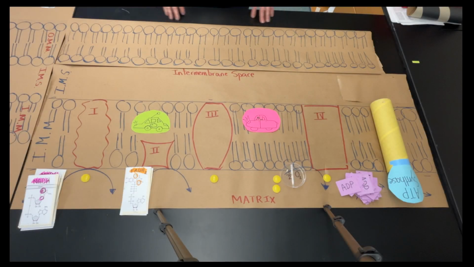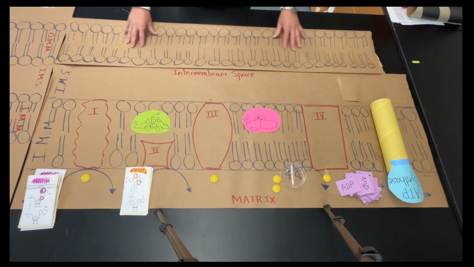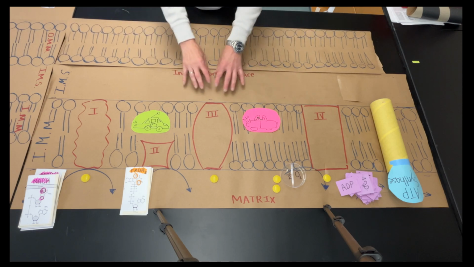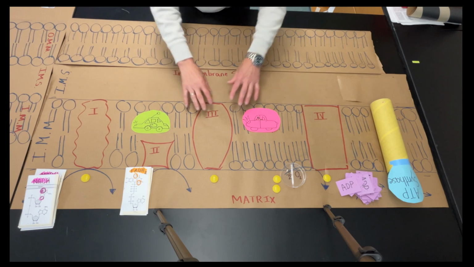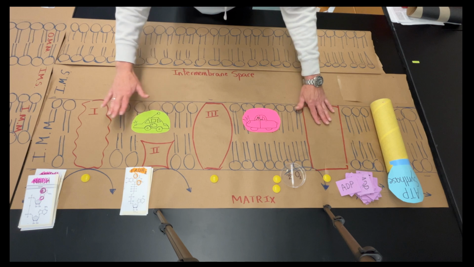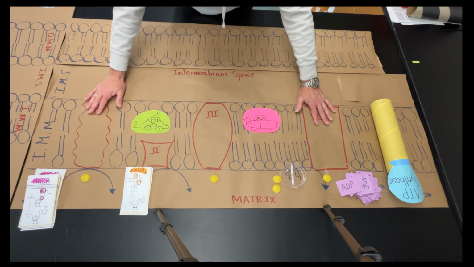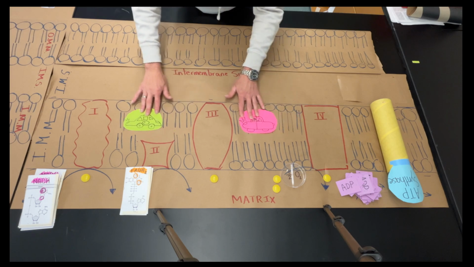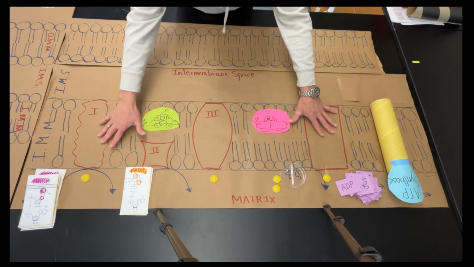Starting from where I'm standing, I'm in the cytoplasm. This is the outer mitochondrial membrane. This is some space between the outer and the inner mitochondrial membrane, and this is where all the action is down here. These are proteins that are integral proteins embedded in the phospholipid bilayer. There are some other proteins that move, right? They are movable. These are not movable.